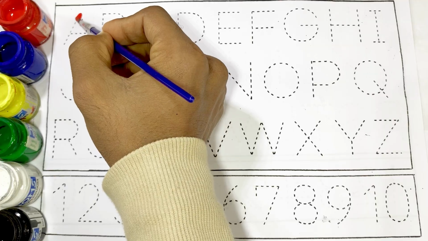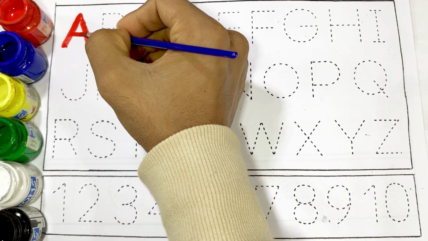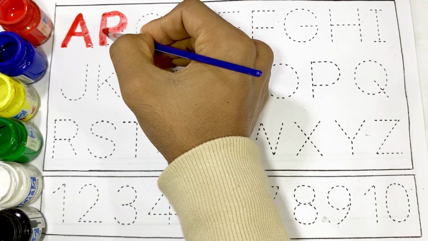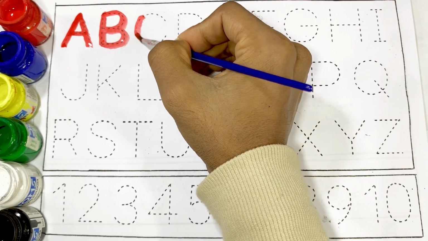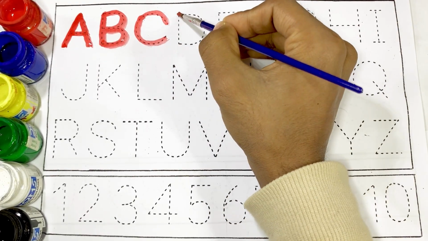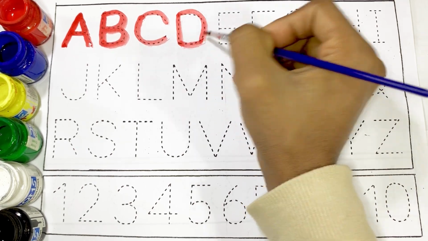This is A. A for apple. This is B. B for ball. This is C. C for cat. This is D. D for dog.